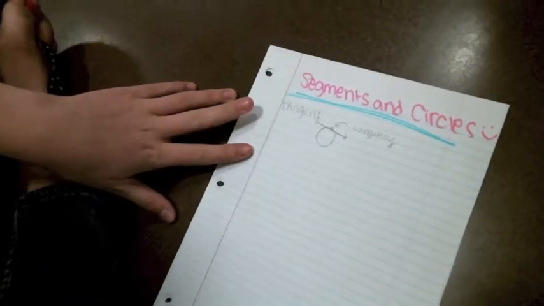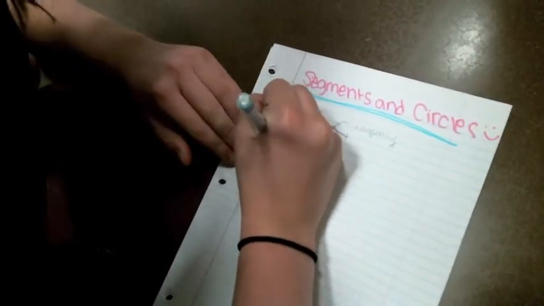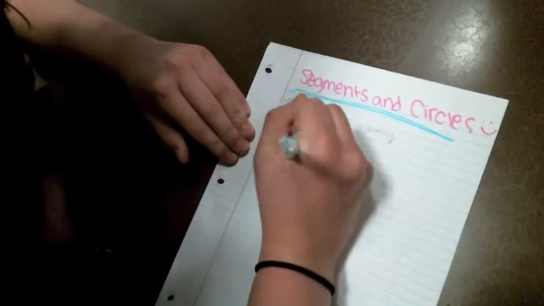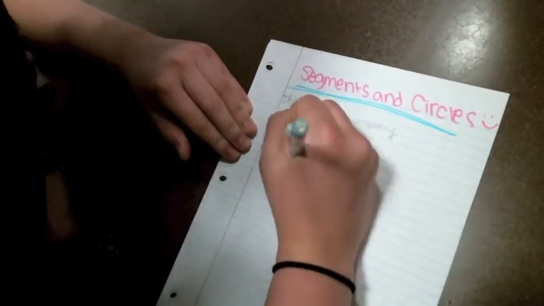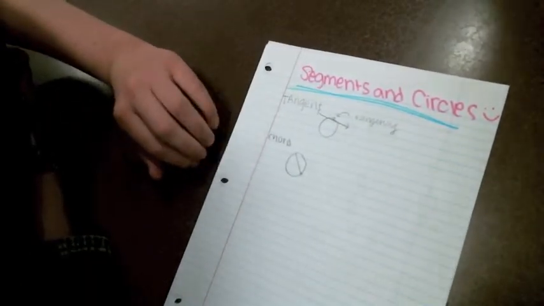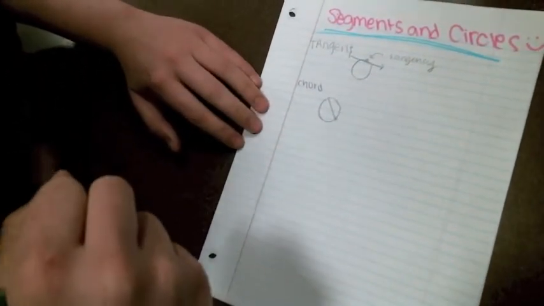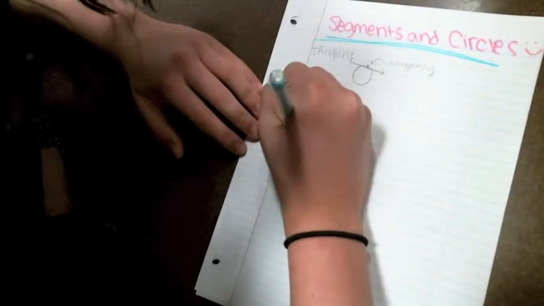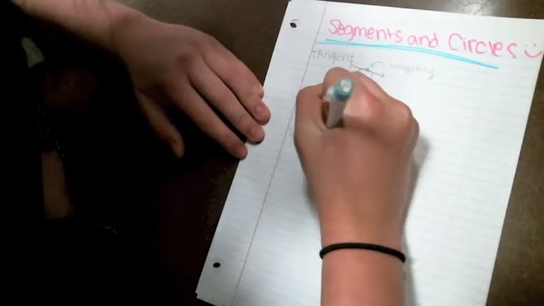The second word is a chord. A chord is a segment whose endpoints are points on the circle. And the last one is a secant line, and that is a line that intersects a circle in 2 points.